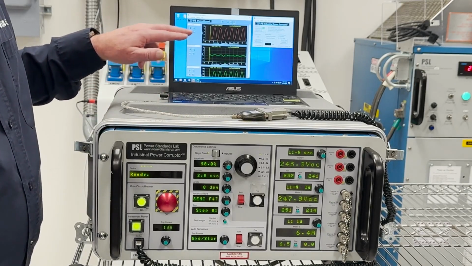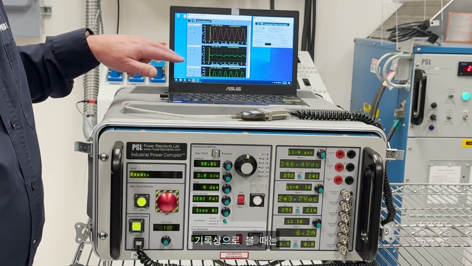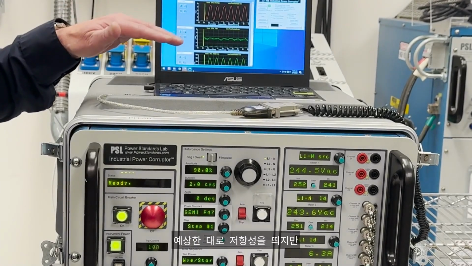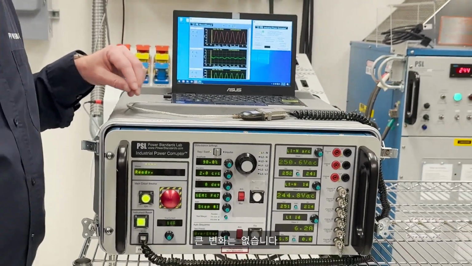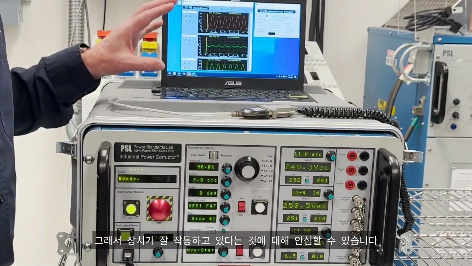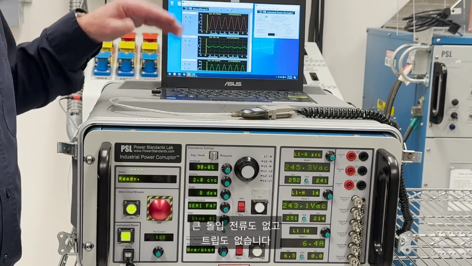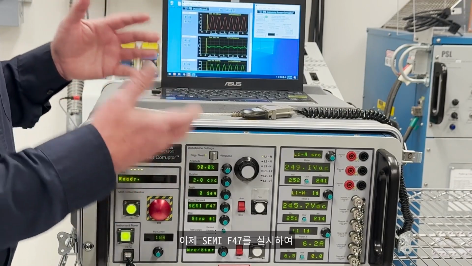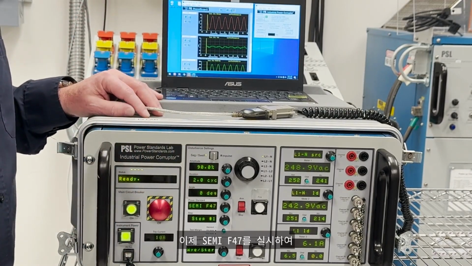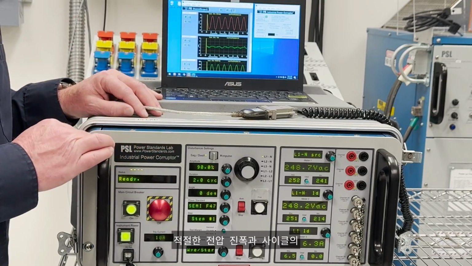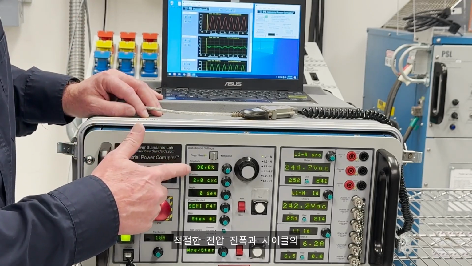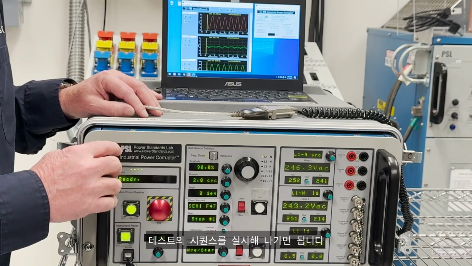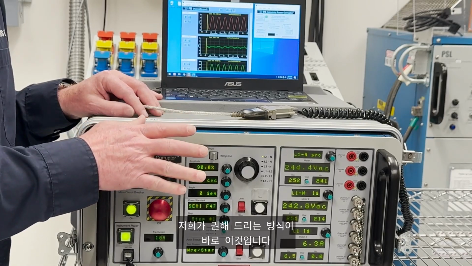From a recording perspective, we don't see any major disruption. It's resistive as we expected. There's no big change. So we're comfortable that the unit is performing, that there's no major inrush, there's no trip. We can then go about starting the Semi F47, putting in the proper sequence of amplitude and cycles and running through the sequence of tests. So this is our recommendation.